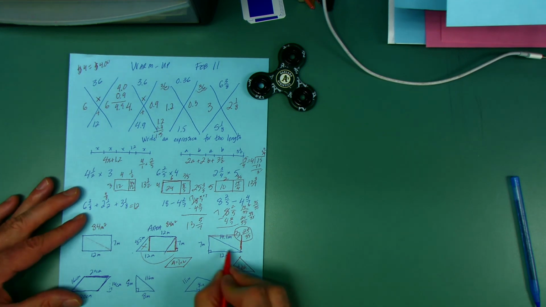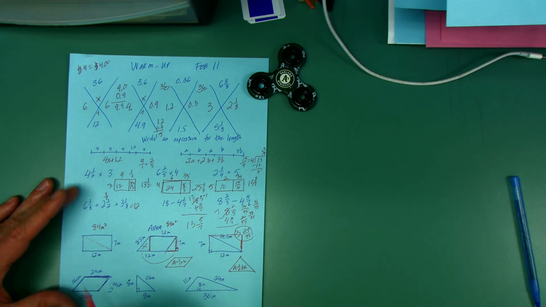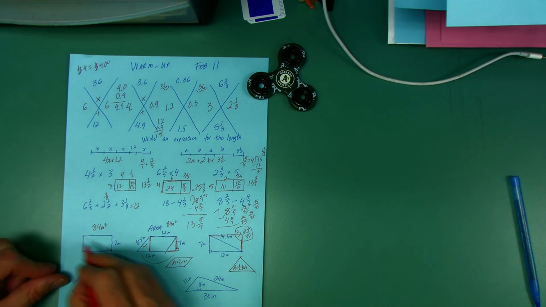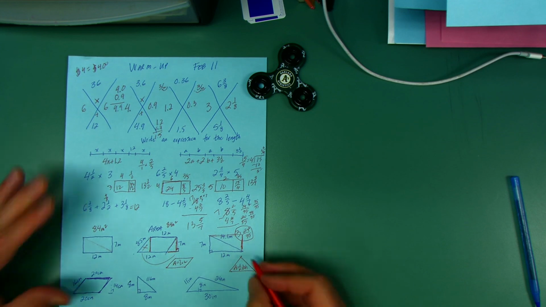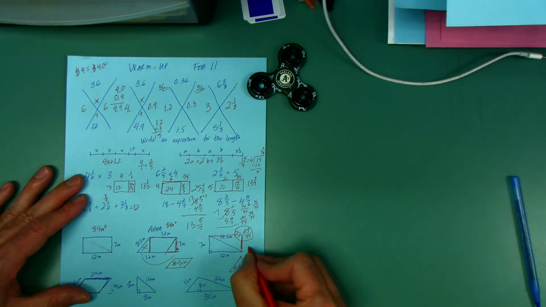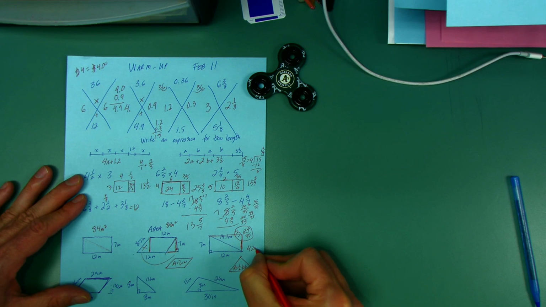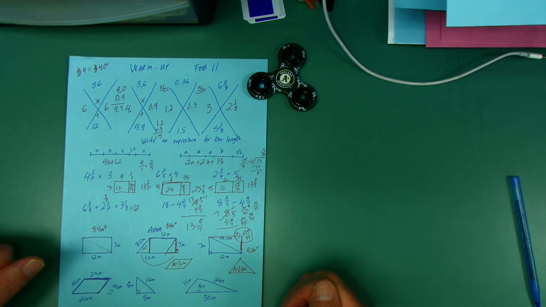Okay. You could see that this triangle is half of that rectangle. Should have drawn it. Yeah. 12, 7. It's half. So 1/2 of 84 is 42. That's all you got to do.